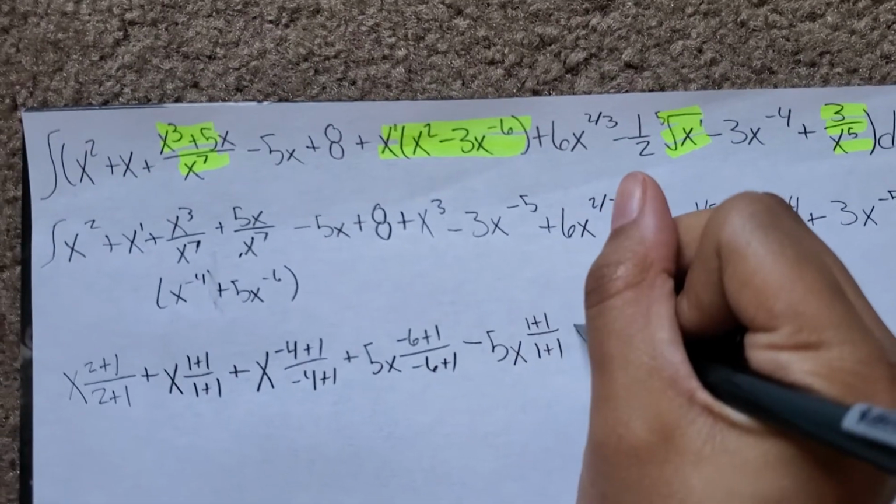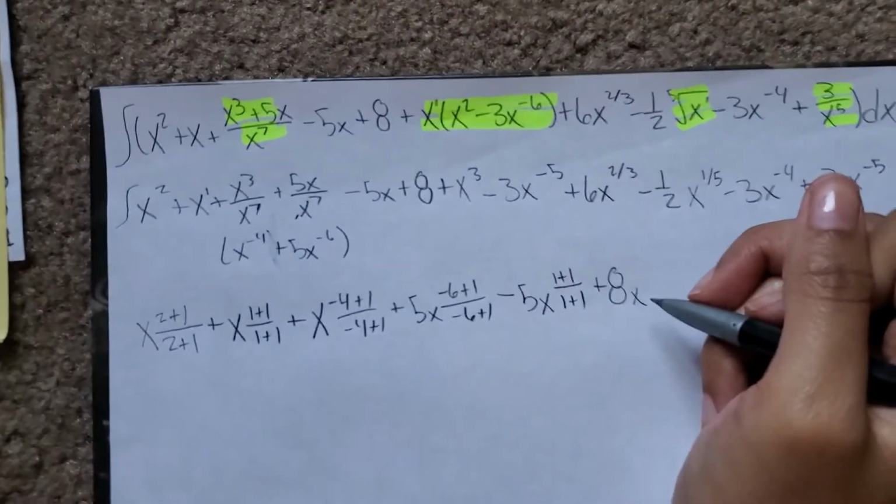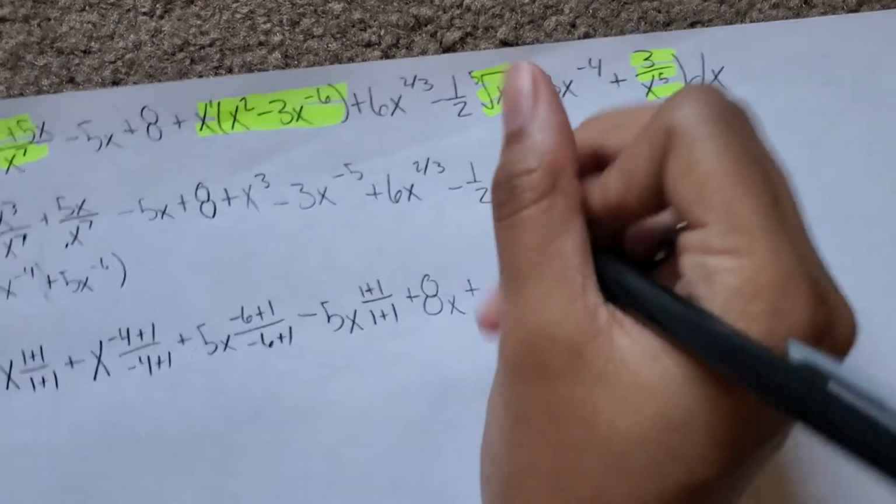And then when we get to 8, we're just going to add an x to the 8 plus.